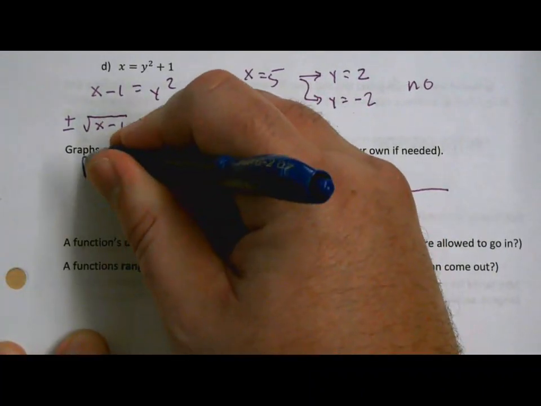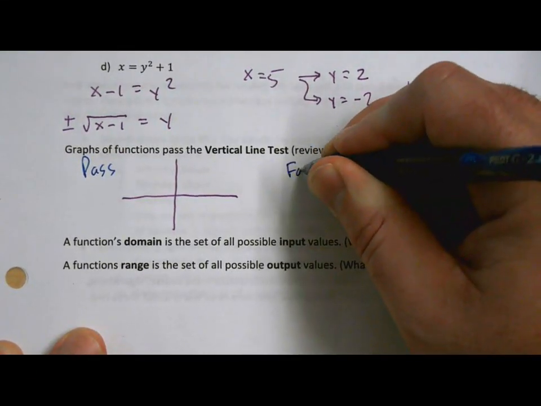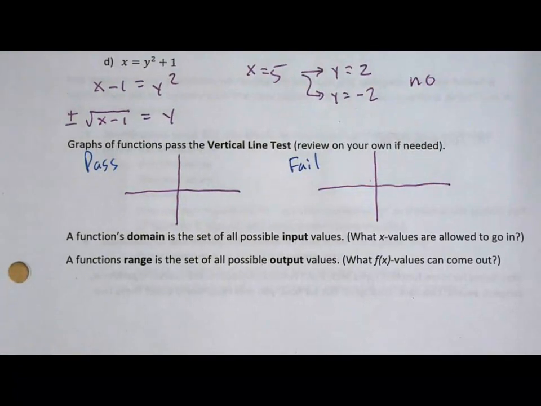And can you draw me a graph that would pass the vertical line test and a graph that would fail the vertical line test? One that would pass and one that would fail.